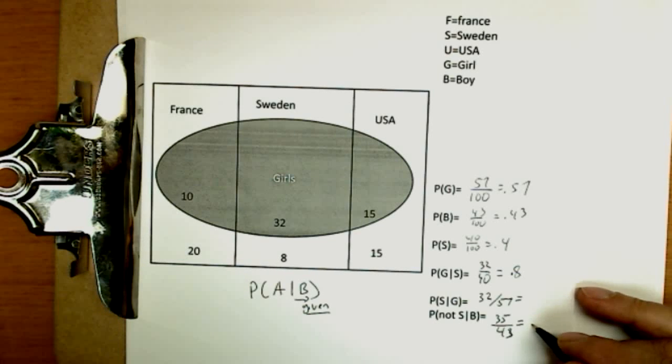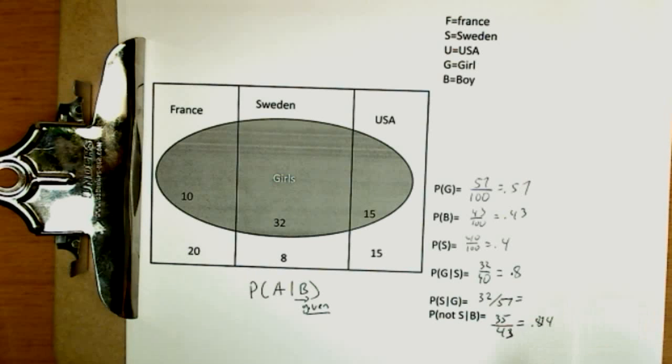0.814 if I round properly. So if I'm given they're a boy, they're probably not going to be from Sweden. And we can kind of see that. There was a preponderance of girls from Sweden anyway. So this is how we do conditional probability. Next example will involve a Bayesian probability, which is a form of conditional probability.